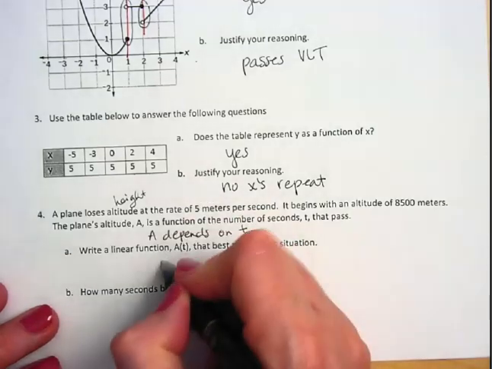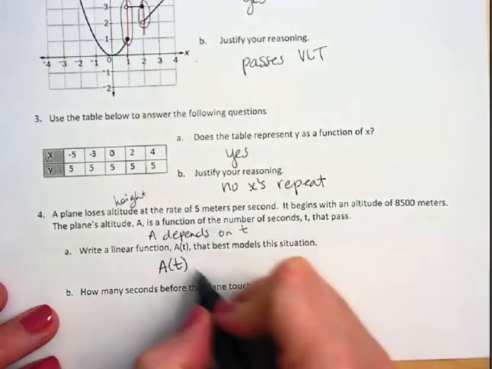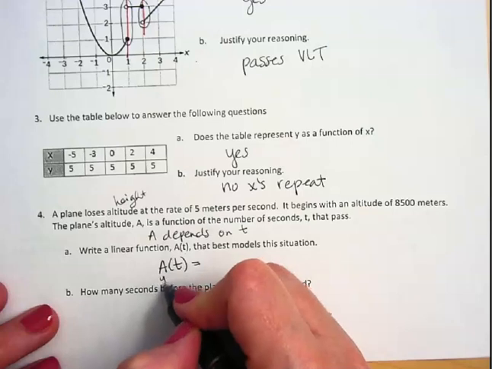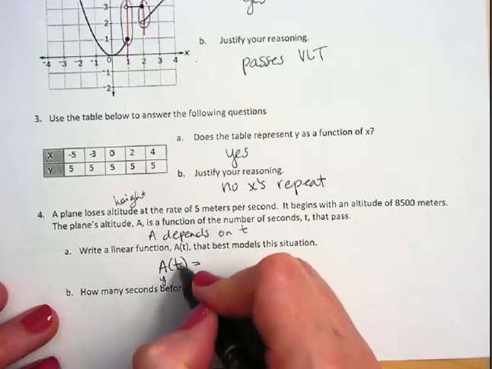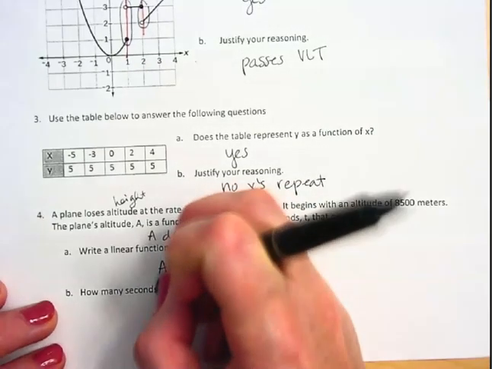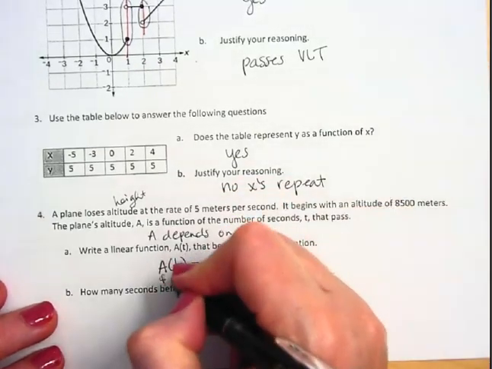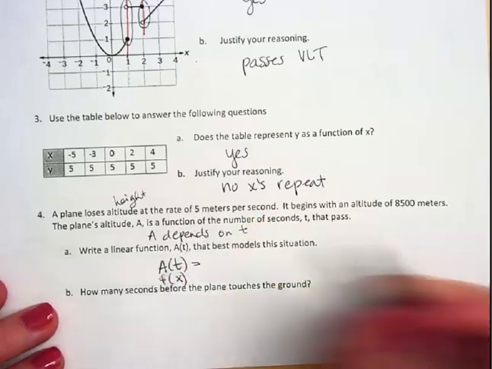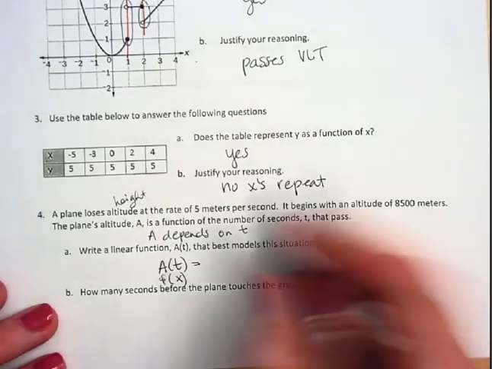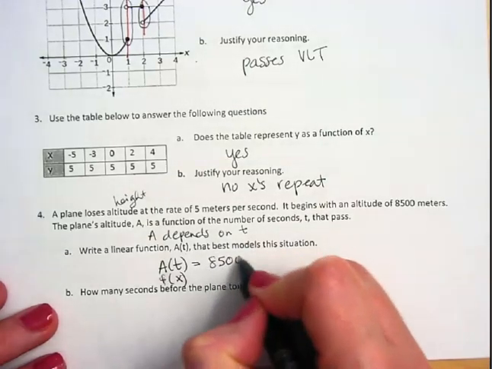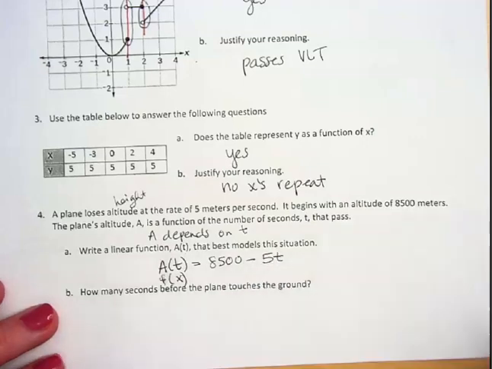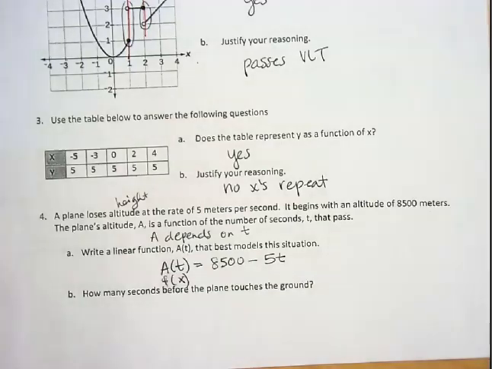Write a linear function A of t that best models this. So this would be usually what our y would go, and this would usually be an x. Or sometimes we would, if we were doing actual function notation, it would be f of x, and remember that represents our y. So the plane would start at 8,500 meters and lose, so subtract 5 meters per second, and t is representing the time in seconds.